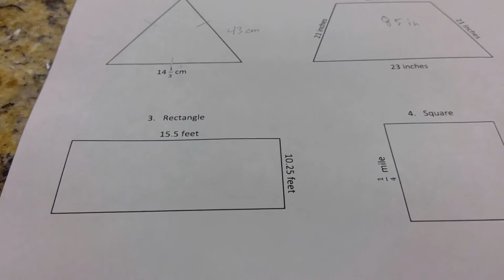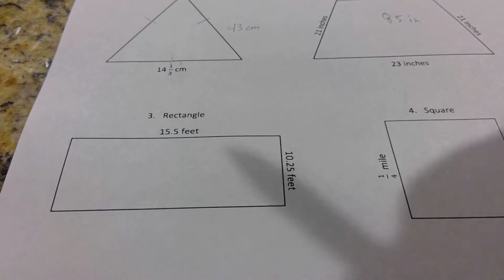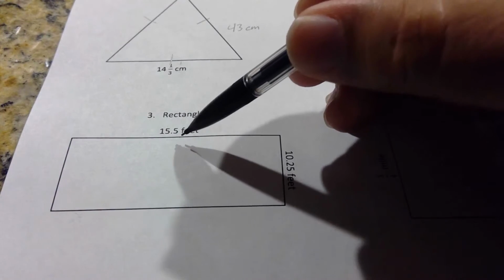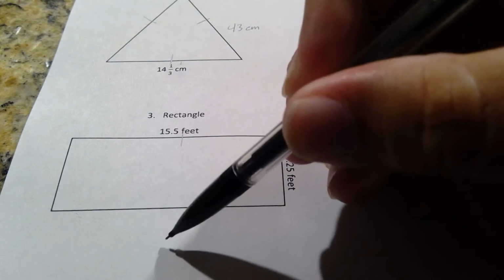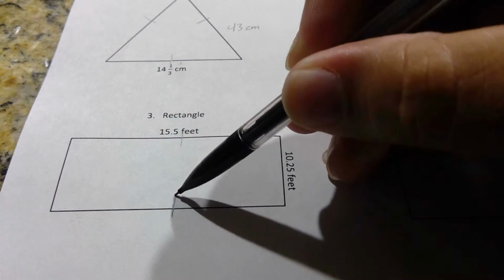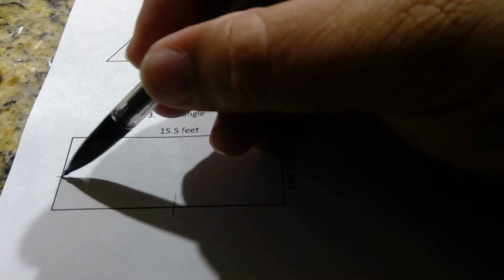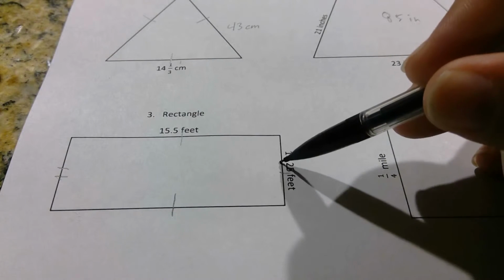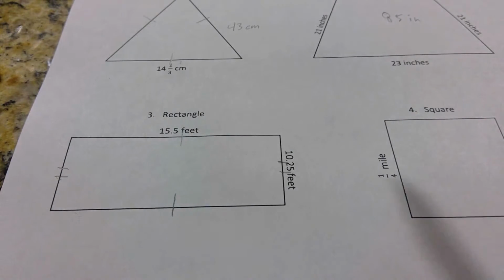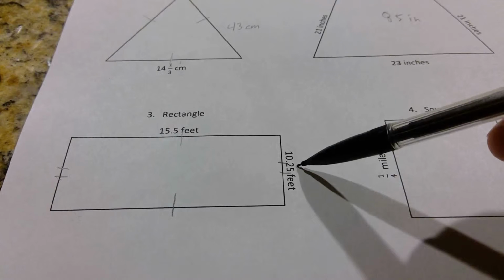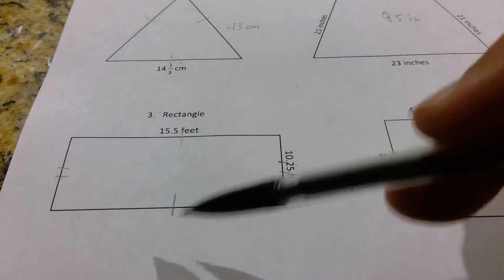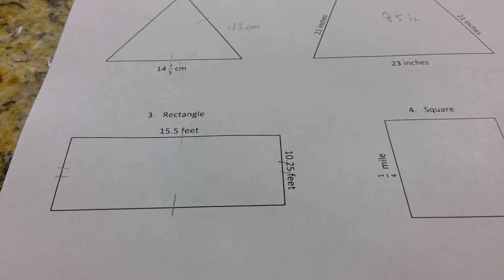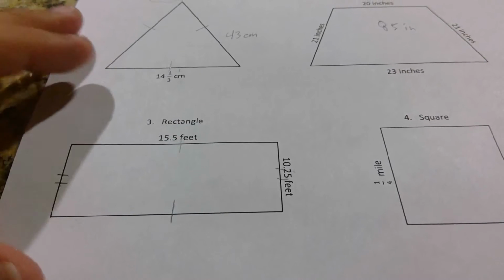Number 3, I have a rectangle. What I know about rectangles is that this side is congruent to this side, and I know that this side is congruent to this side. So then I can just add up this plus this and multiply that by 2, or I can just add up along. But what I know about my rectangle helps me to get my perimeter, and so you can just find it easily that way.